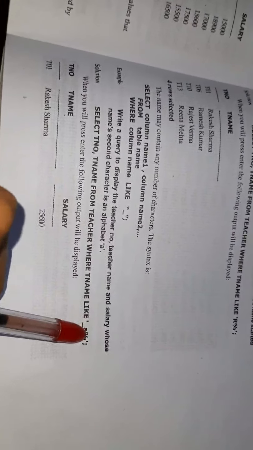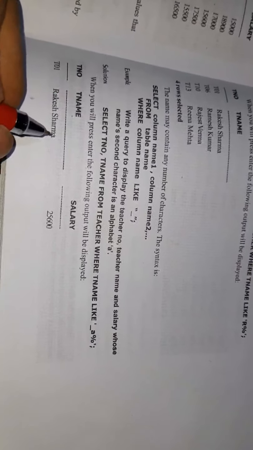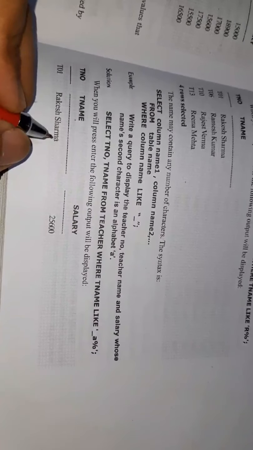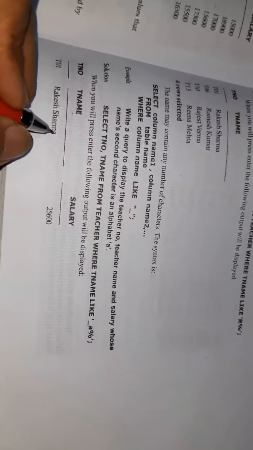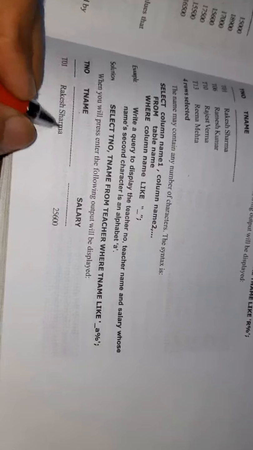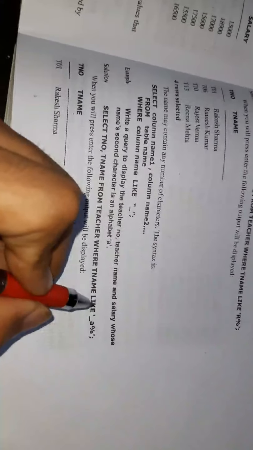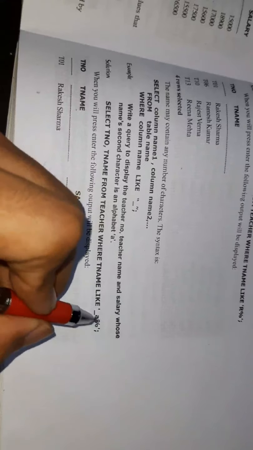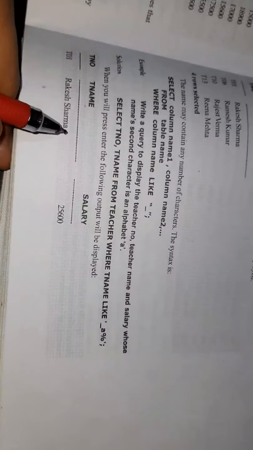Okay, so likewise, you can search for other names. Suppose we have to search for names whose first name starts with R, and then whose last name ends with A. In that case, you will write where t_name like, within single quotes, 'R%A'. So R, because the first alphabet should start with R, and then percentage, because in between R and A we do not know how many characters are involved. The only thing is that after the percentage we should write A.